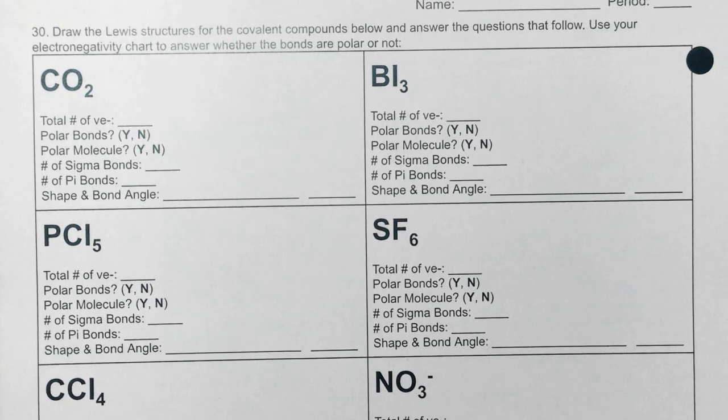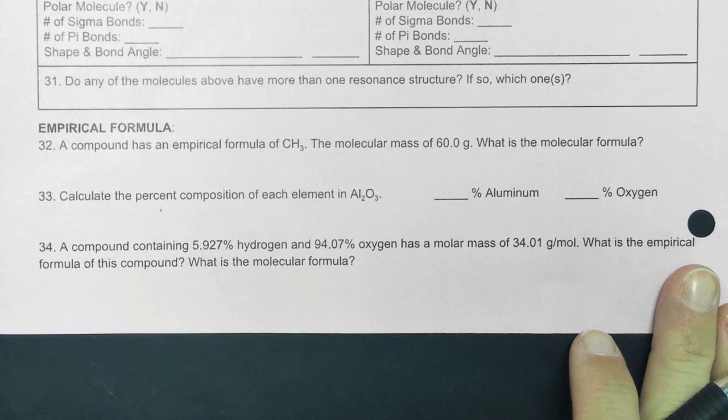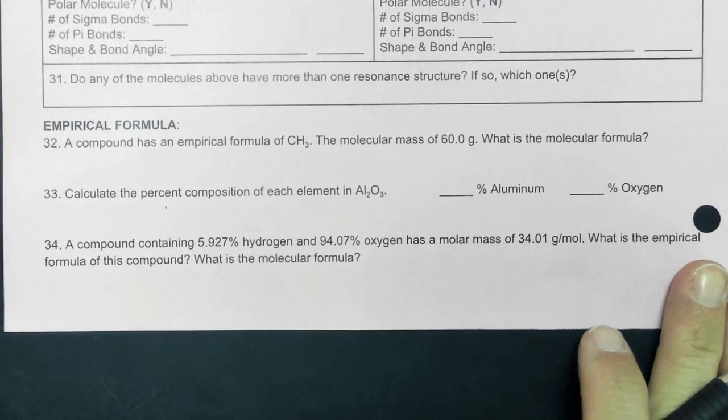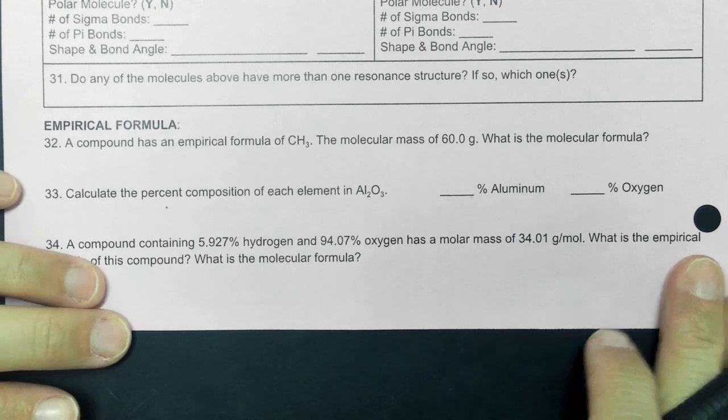I actually think I'm going to start with the math part at the bottom. I think you need more help with that, and then I'll come back to drawing all of this because that's going to take quite a bit of time. So we're going to start with number 32. It's a little backwards, but I think more people will need help with that than the other.